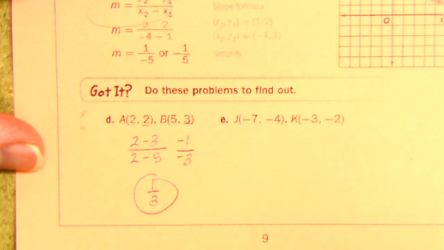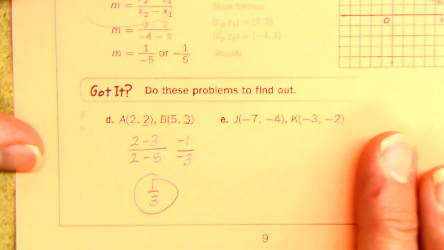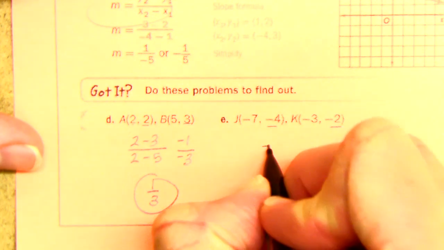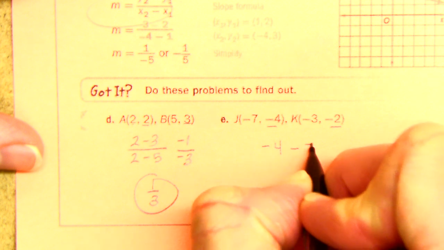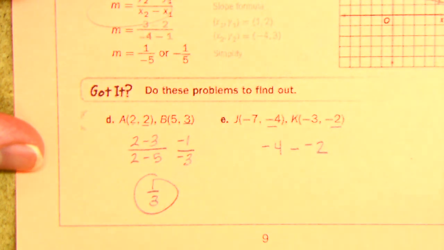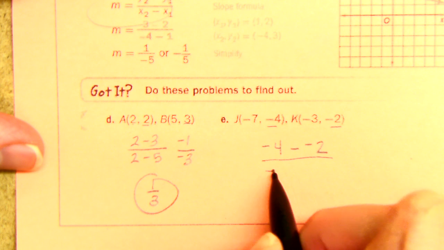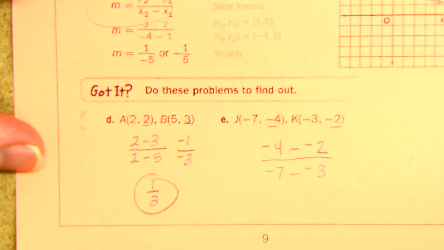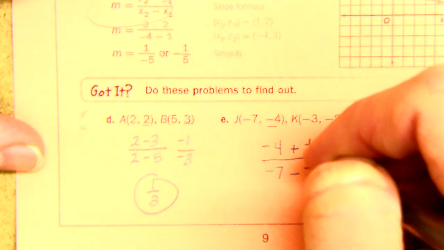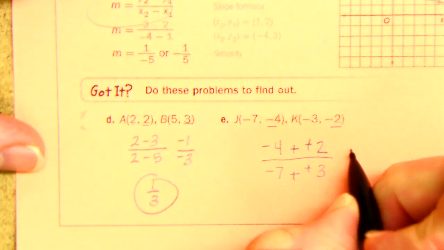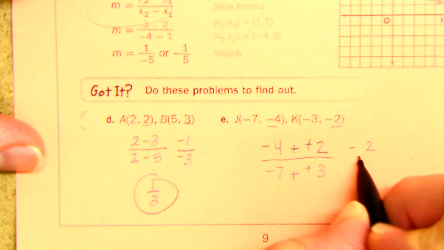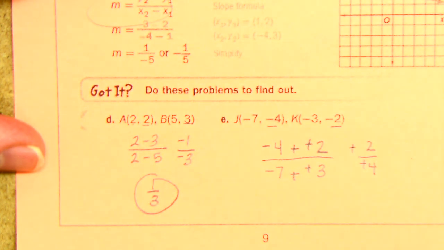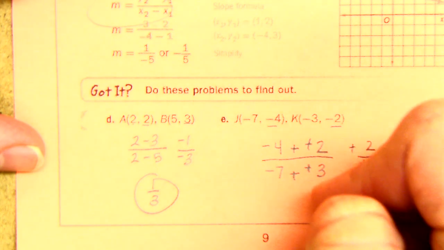All right, second one. Watch the negatives. Now, that doesn't change the fact that you subtract. So start reading with the y's. -4 minus a -2. Look at that. I still subtract. And then the x is -7 minus a -3. But when we subtract negatives, we add the opposite. And I get -2 over -4. Well, it's going to become positive, and if we reduce, 1/2.